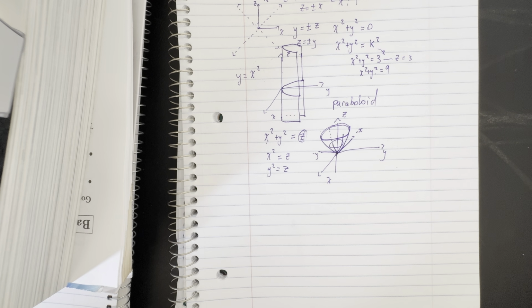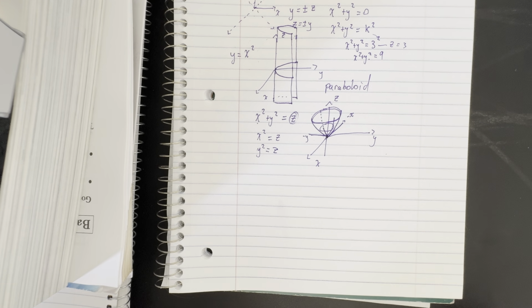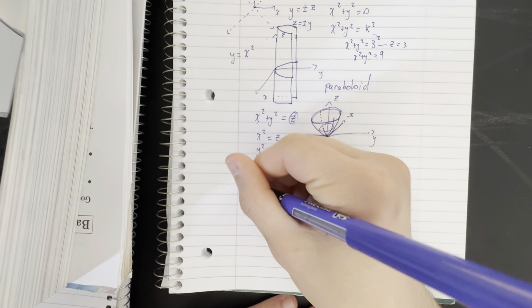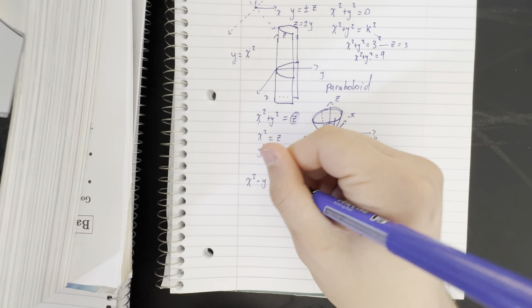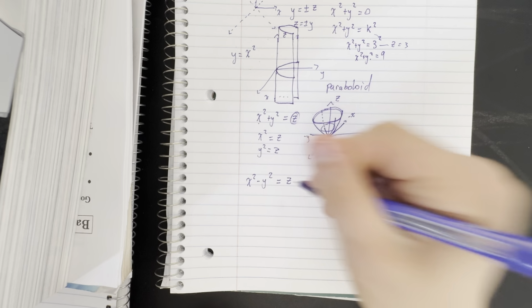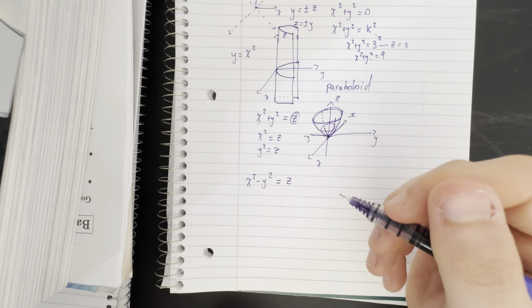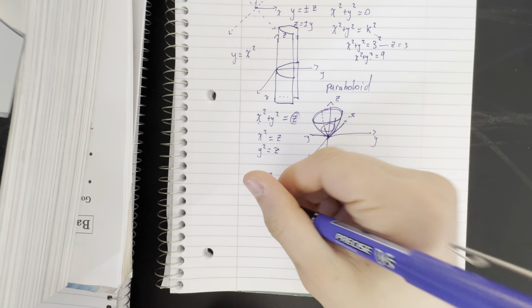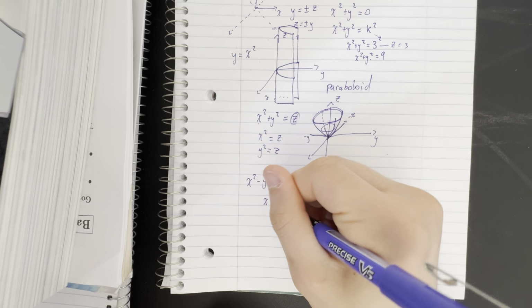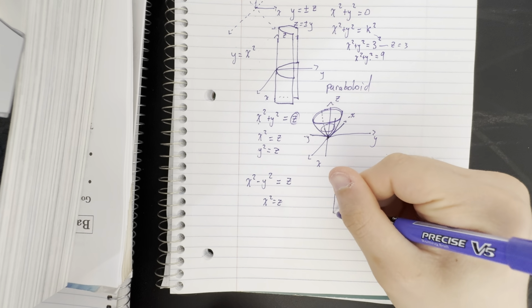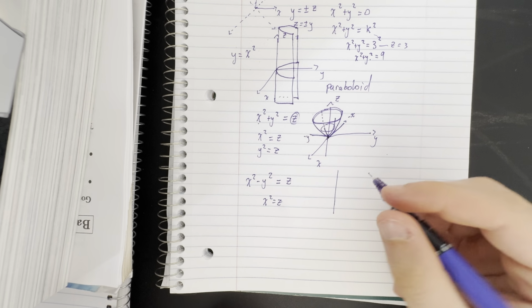Now this very last one, I'm not going to draw because it's a complete pain, and I'm a terrible artist, as you could see. But I'm going to describe it. So you have x squared minus y squared equals z. First let's observe what this is going to look like. So x squared equals z, that's just another parabola. Okay, I guess I'm going to draw it.